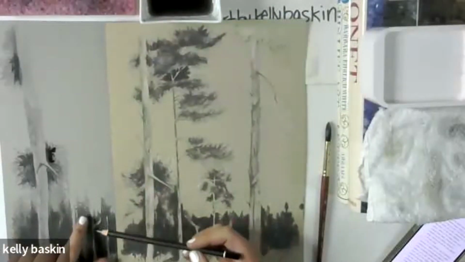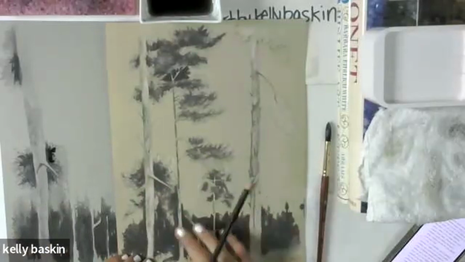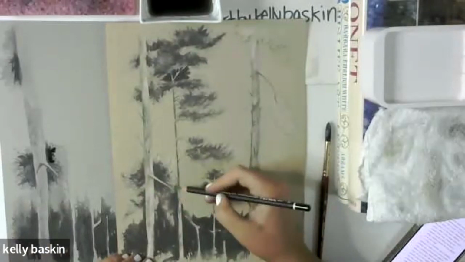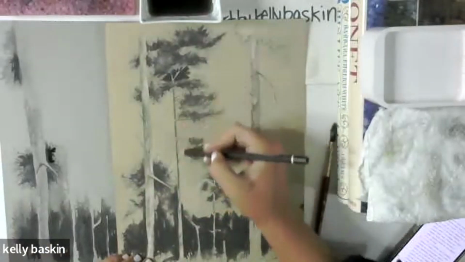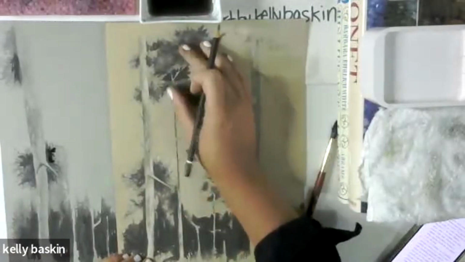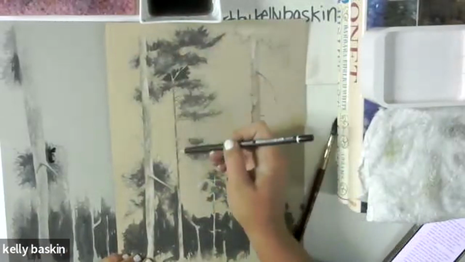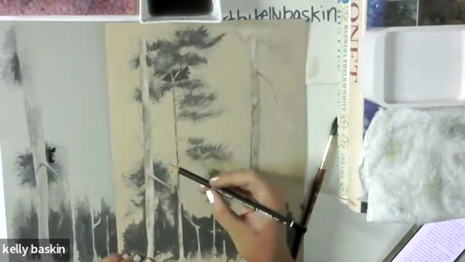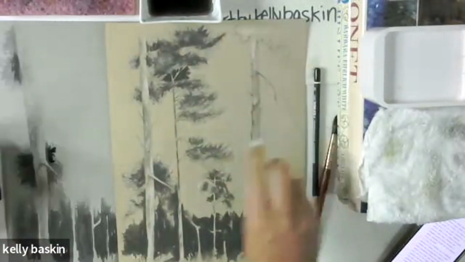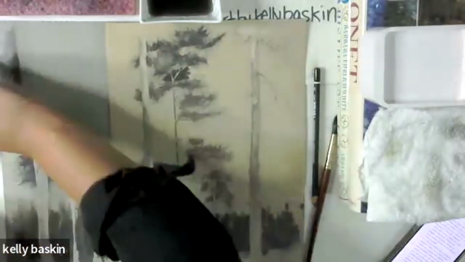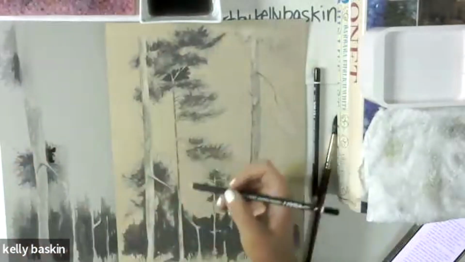So I'm going to move on to my second tree here. This one, you'll see there's really not a lot of negative space up until I get to the top where I have these white branches here. So this part here, I'll go in with my 4B, my middle tone, because I want it to be darker.